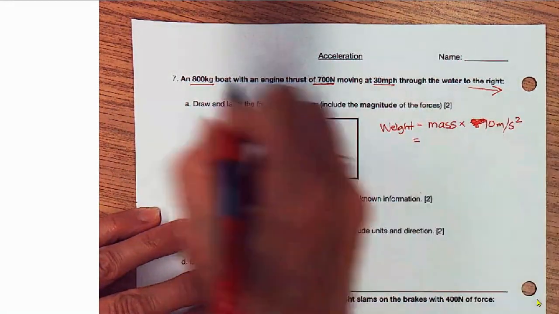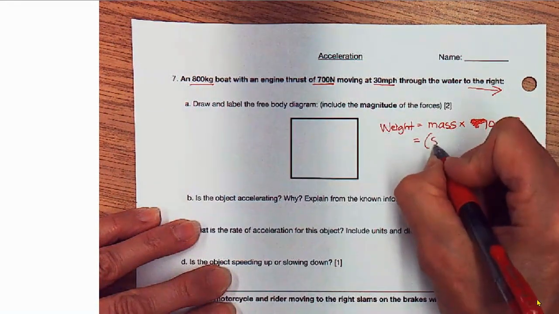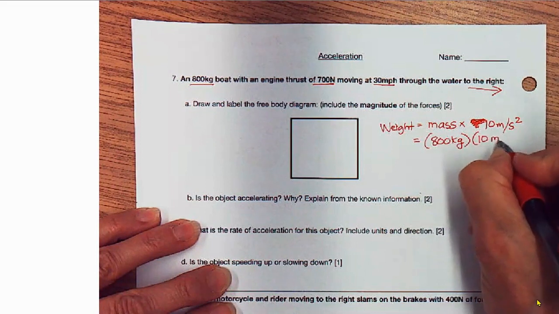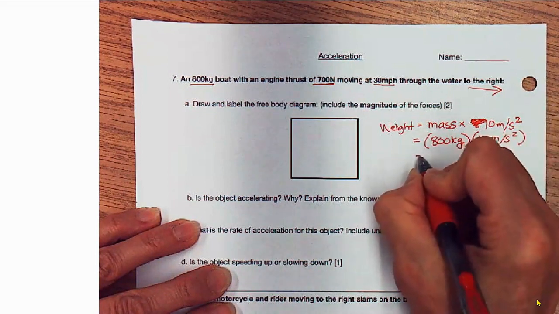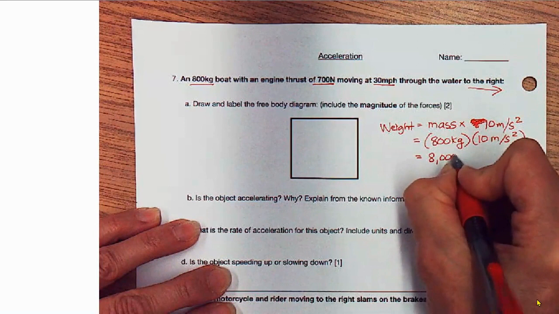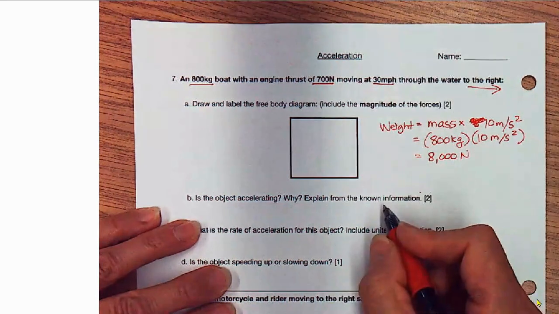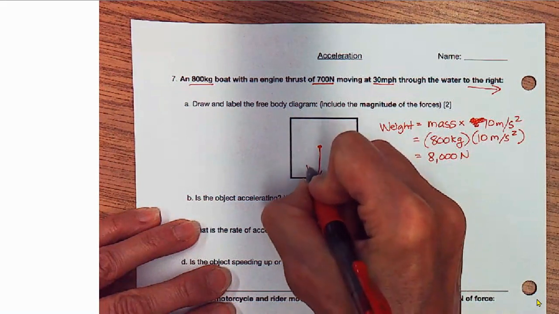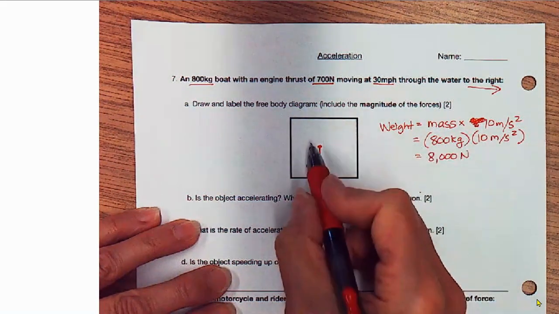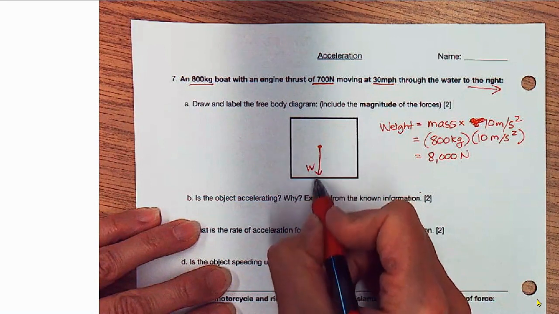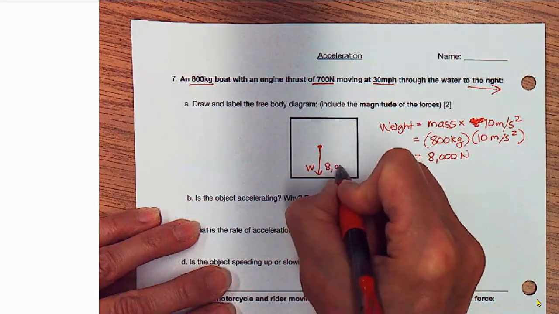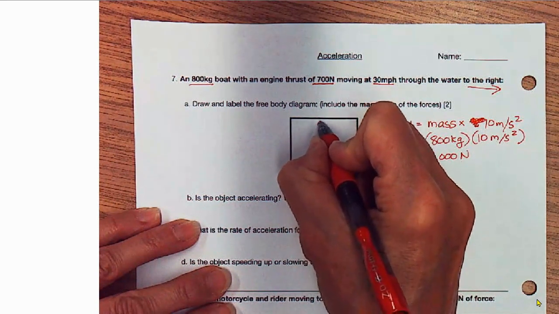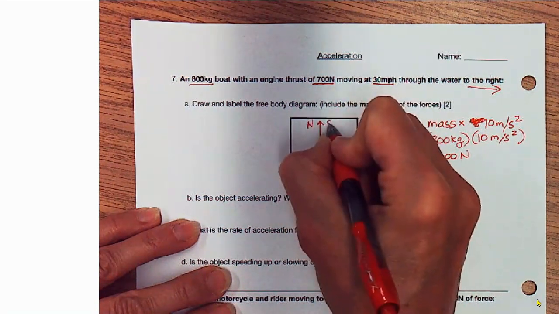So the mass of the boat is 800 kilograms, and we're going to multiply that by 10 meters per second squared. So the weight of the boat is 8,000 newtons. So we have balanced forces. The weight of the boat, the force pushing the boat down, is 8,000 newtons, which is balanced with a normal force of 8,000 newtons.